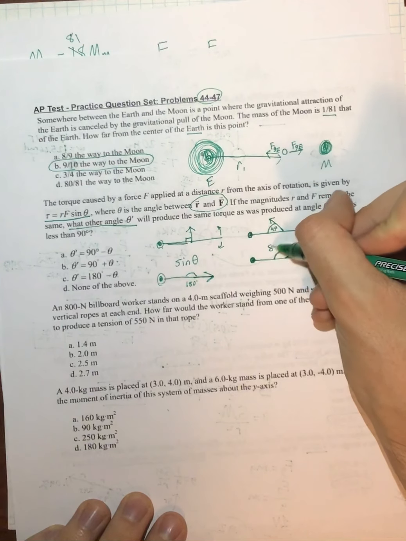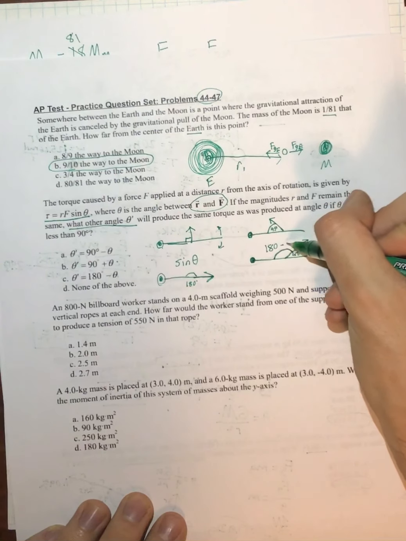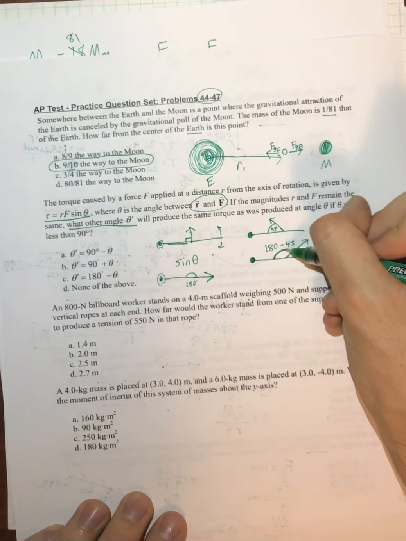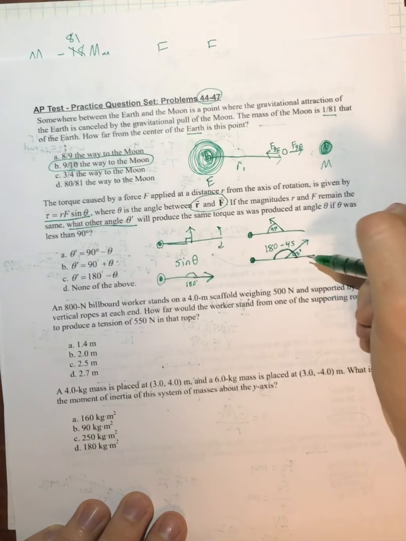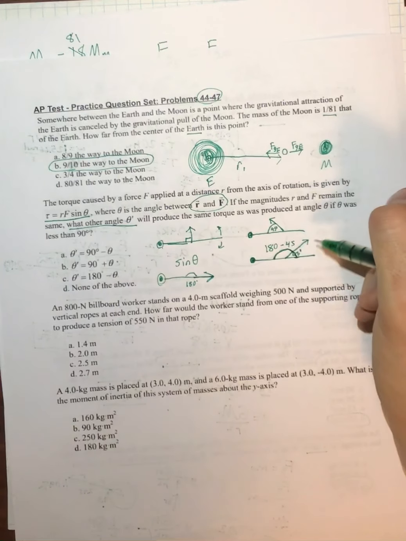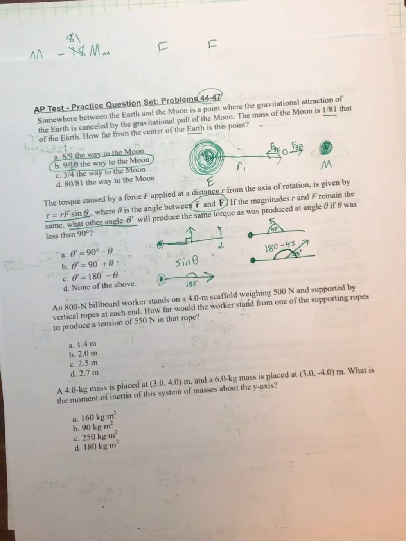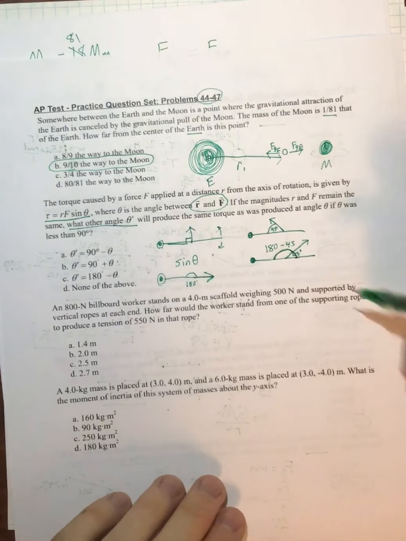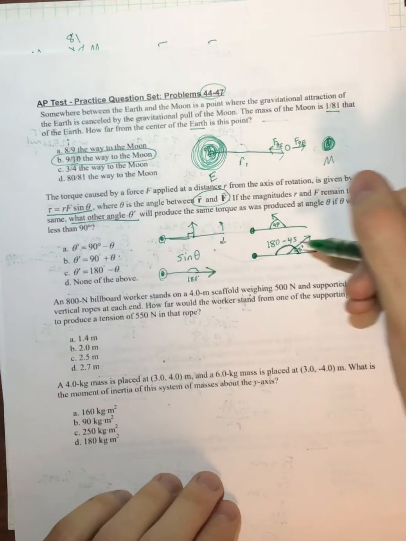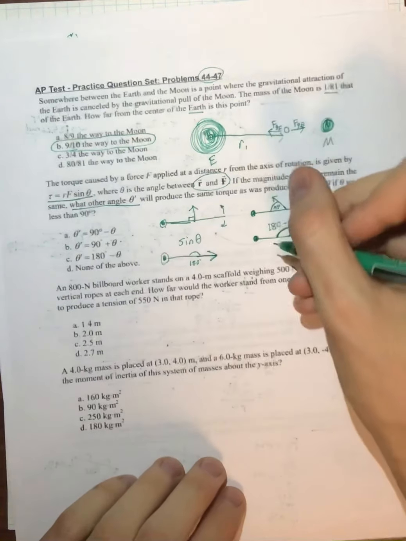This is 180 degrees minus 45 degrees, because the whole thing all the way to the back line would be 180, but we took away that 45 degrees there. So this would be the angle that would produce the same number, 180 minus 45 degrees.